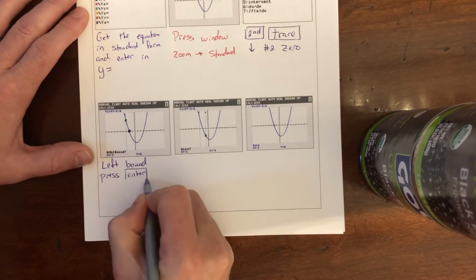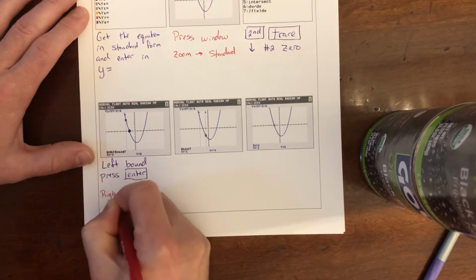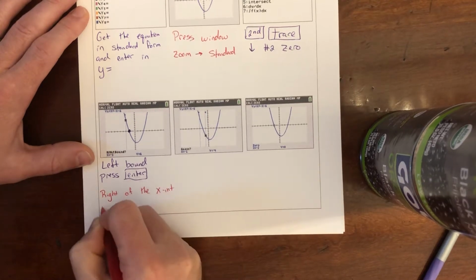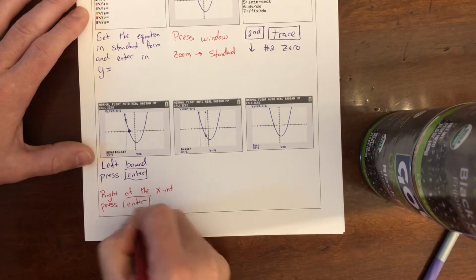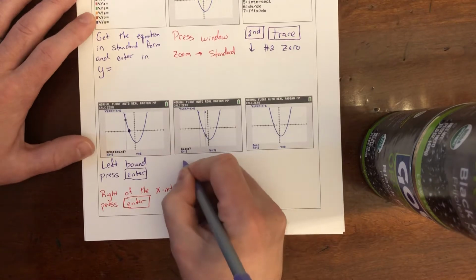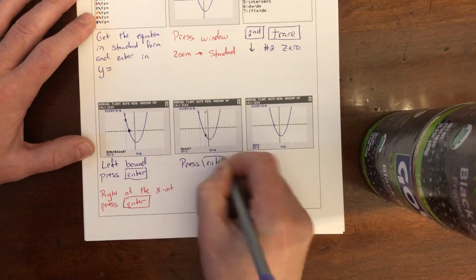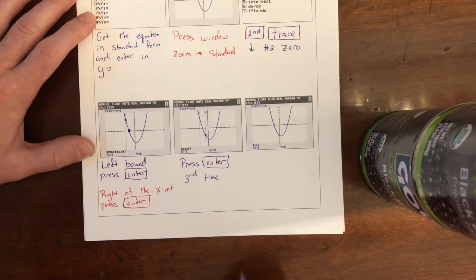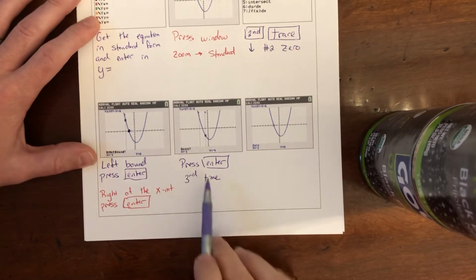Okay. When it says right bound, you're going to be to the right of the x-intercept, then press enter. And then it's going to pop up a third time that says guess. You can just press enter a third time. By third time I mean you're going to press it for left bound, right bound, and then you can just press it again to be able to get it.